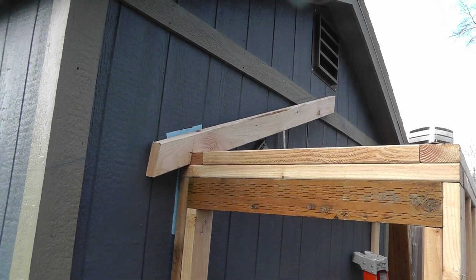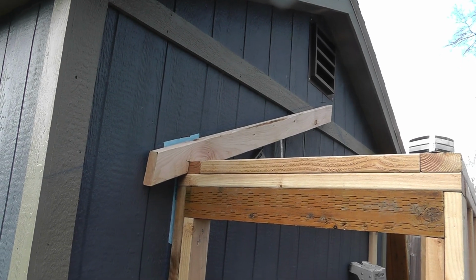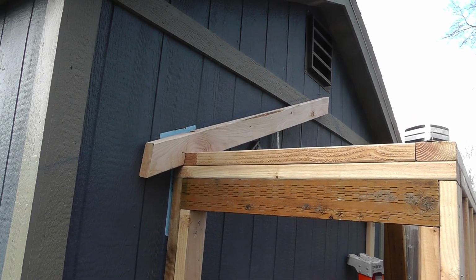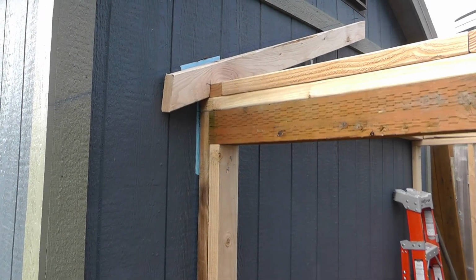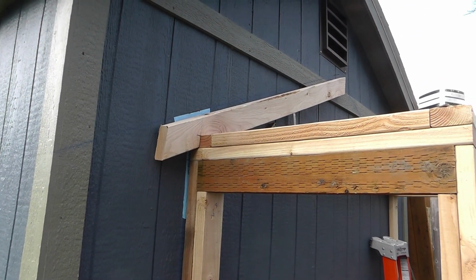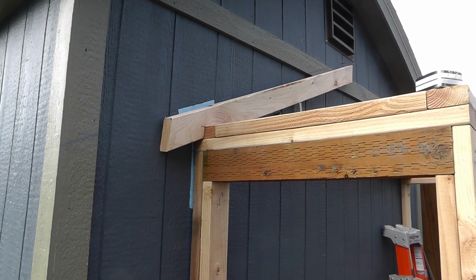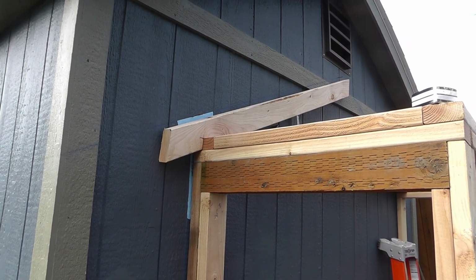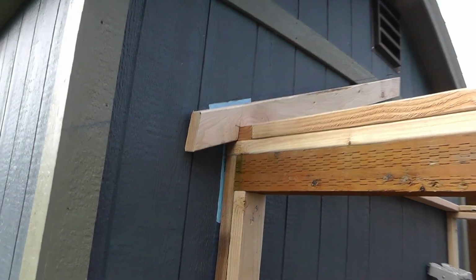Okay, I've kind of mocked up the roof rafter here, and I've cut my first template to see if that's going to fit or not. Basically I did some arithmetic and figured out the run, the rise, and the slope, which would be the hypotenuse there.